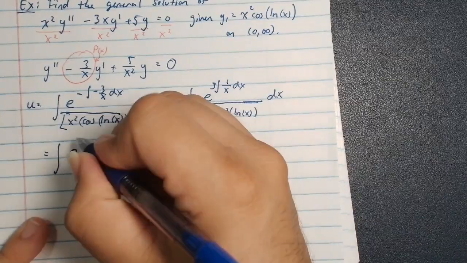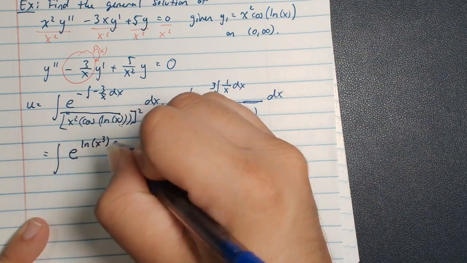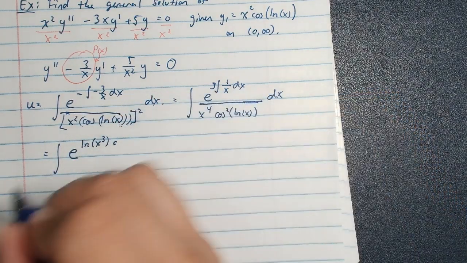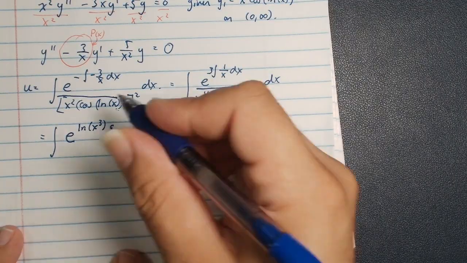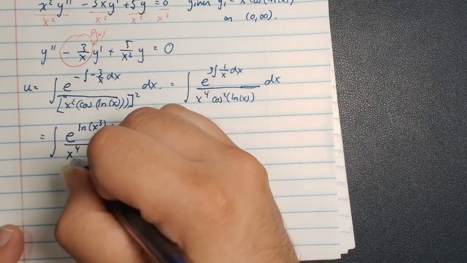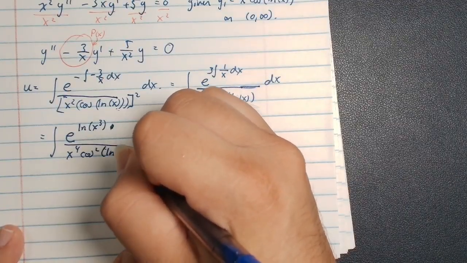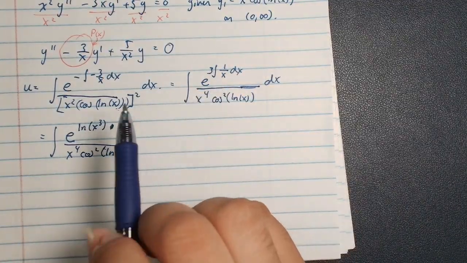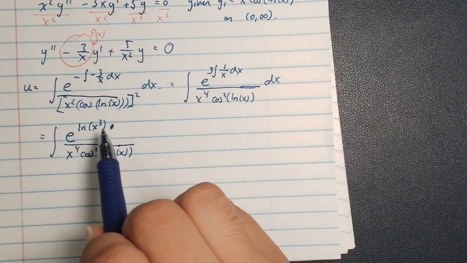We end up with e to the natural log of x cubed, so x cubed, over x to the 4th cosine squared of the natural log of x. Some of you may be looking at that and going, what happened to the constant of integration? The integral of 1 over x is natural log of x plus c, right?